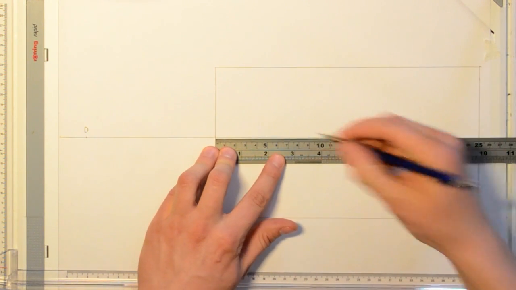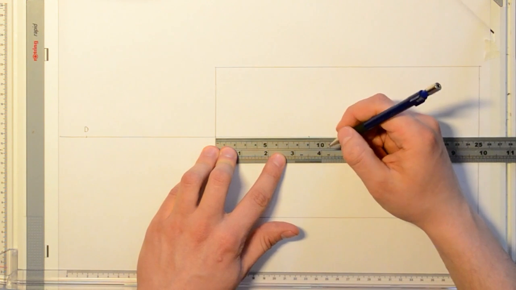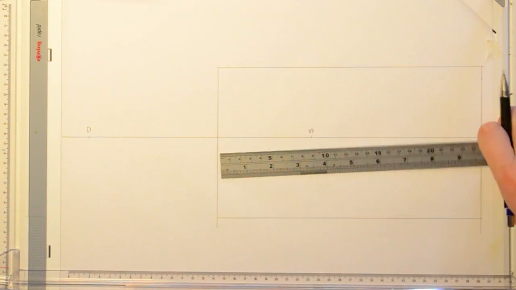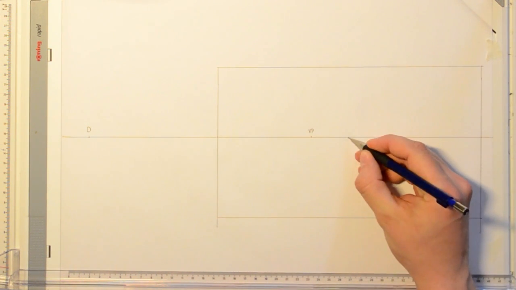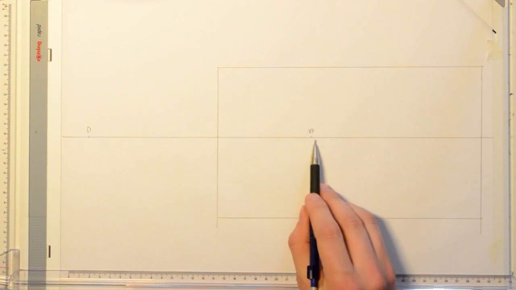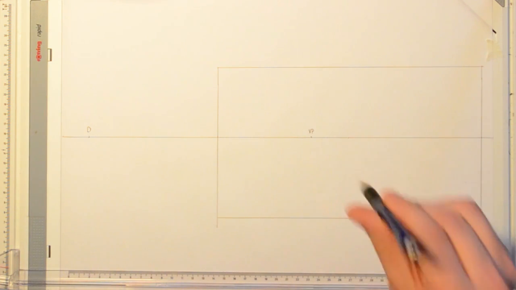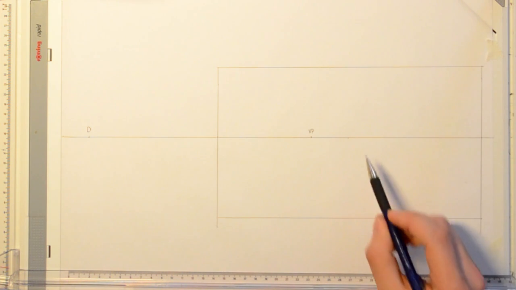The second point we're gonna put is our vanishing point, which is gonna be 9 centimeters away from the edge. You don't want to have the vanishing point right in the middle of your frame. You want it to be some distance off, either to this side or to this side from the center point. The reason is the viewer's eyes would be drawn straight into that middle point. It would just distract from your drawing, and you don't want to do that. You want the viewer's eye to wander around the page before it finds a focus point.